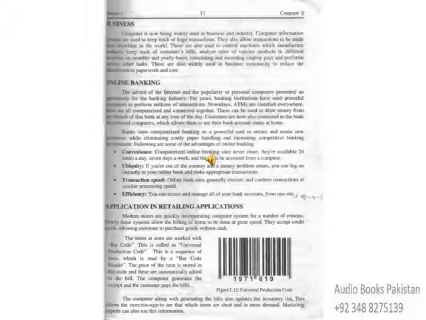Online banking. The advent of the Internet and the popularity of personal computers presented an opportunity for the banking industry. For years, banking institutions have used powerful computers to perform millions of transactions. Nowadays, ATMs are installed everywhere. These are all computerized and connected together. These can be used to draw money from any branch of that bank at any time of the day.